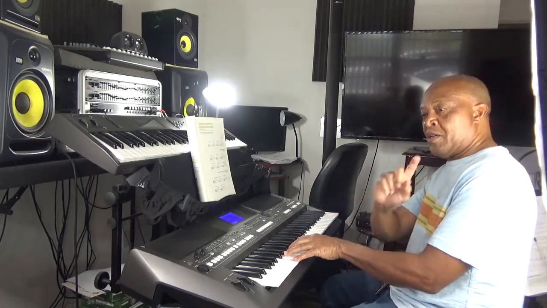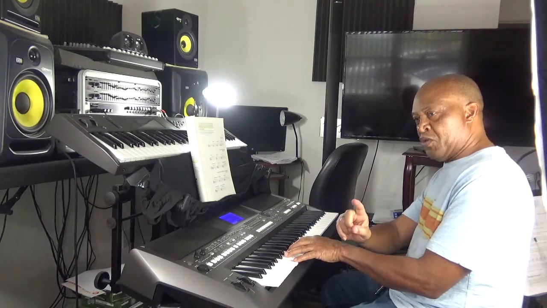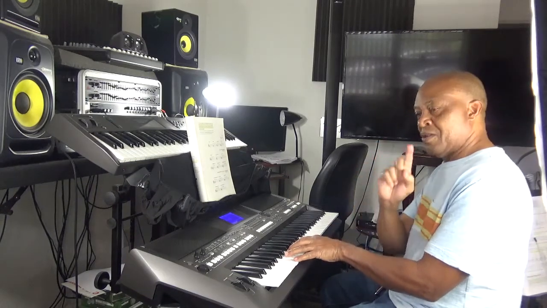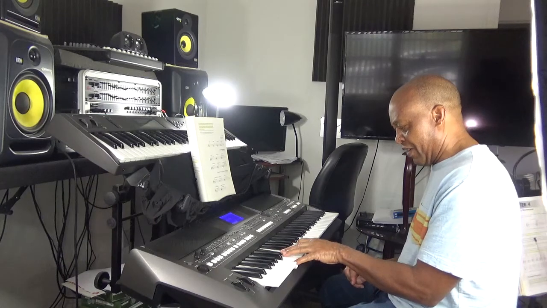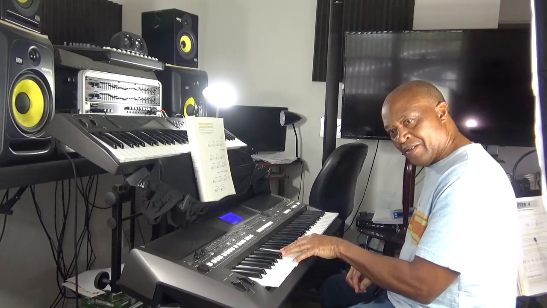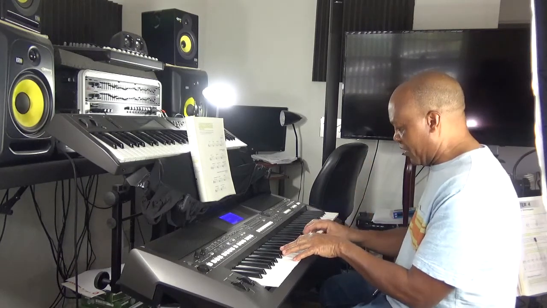But I want to play C minor major 7th chord. What do I need to do? Here, just lower the third of the chord, and I have E flat. Okay? Now I have C minor major 7th chord.